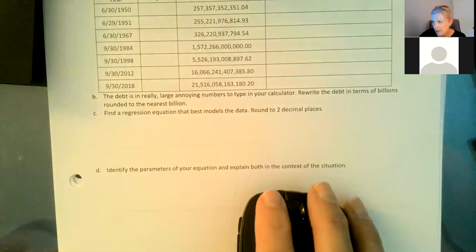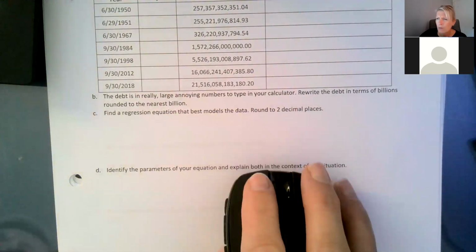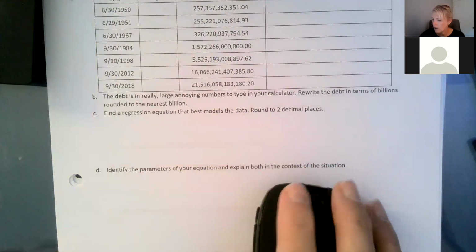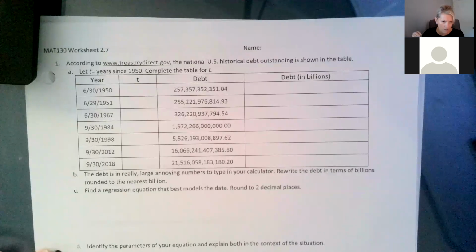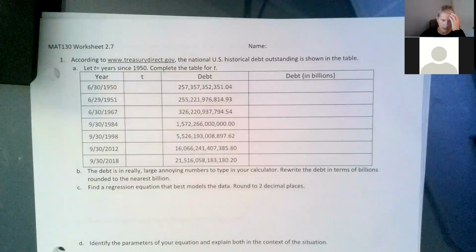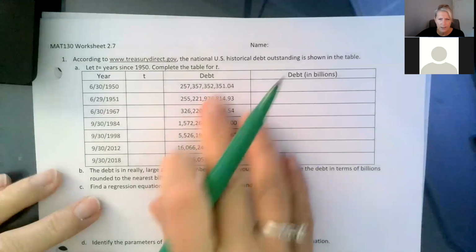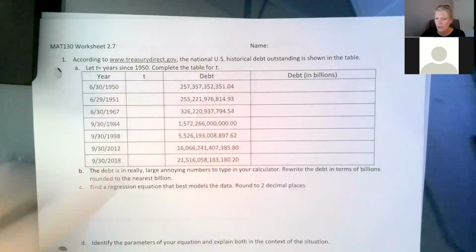So let's go ahead. I'm going to share my screen here. And also, I think I have the worksheet open. Okay. So 2.7, question number 1. I'm going to go through this quickly here. It says, this is the U.S. historical debt. We've got 2 things we have to fill in the table here.